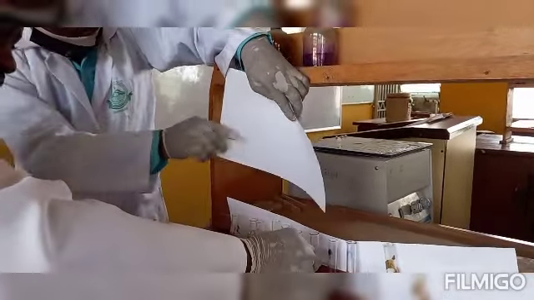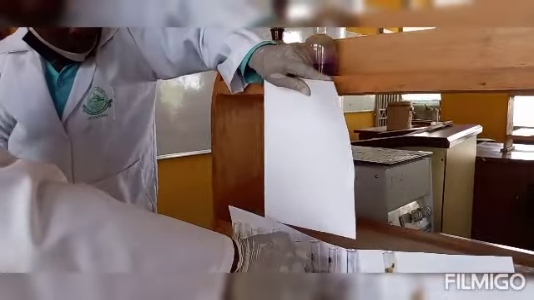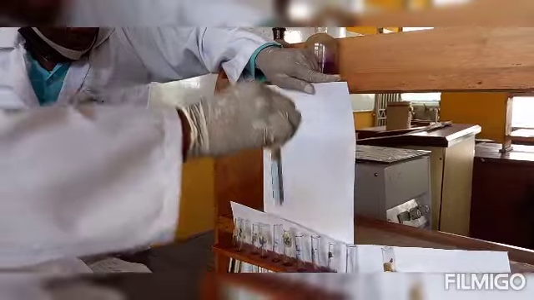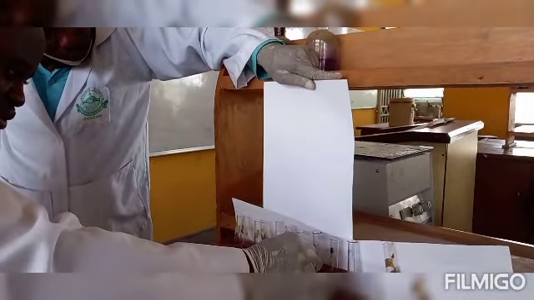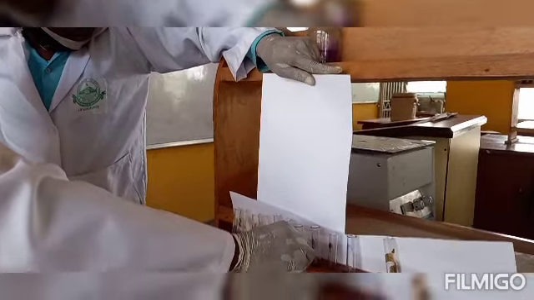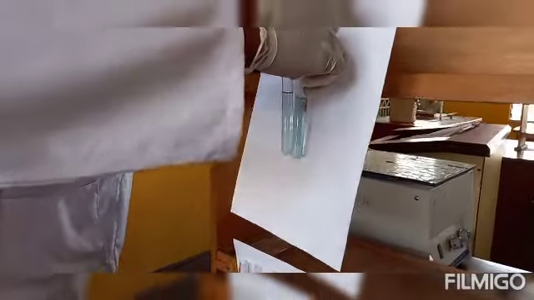As you can see, the color of the test sample that contains saliva tallies with that of tube 7. Can you notice that? The color is almost the same.